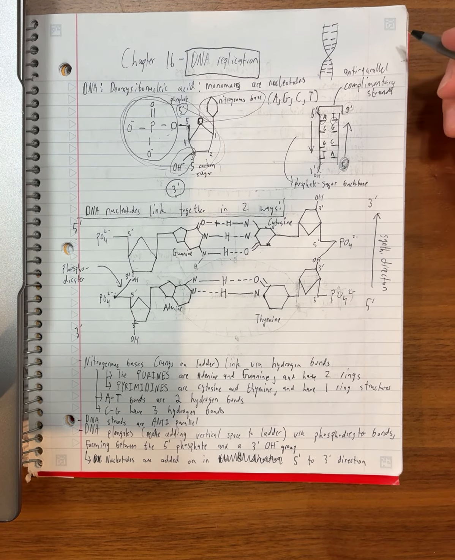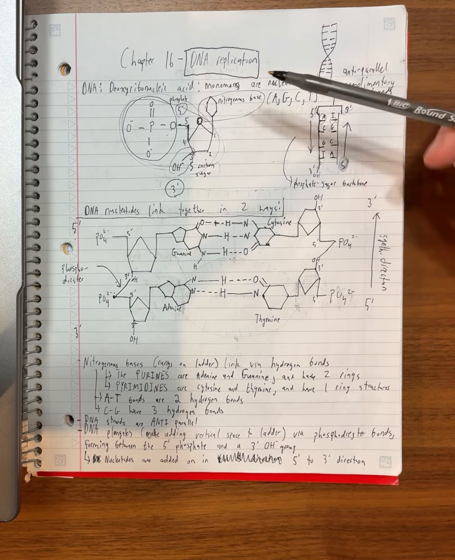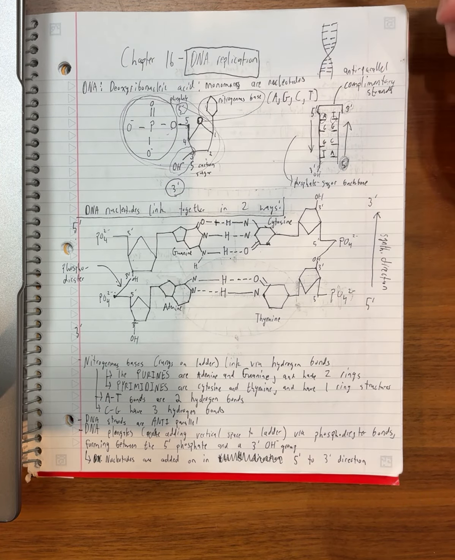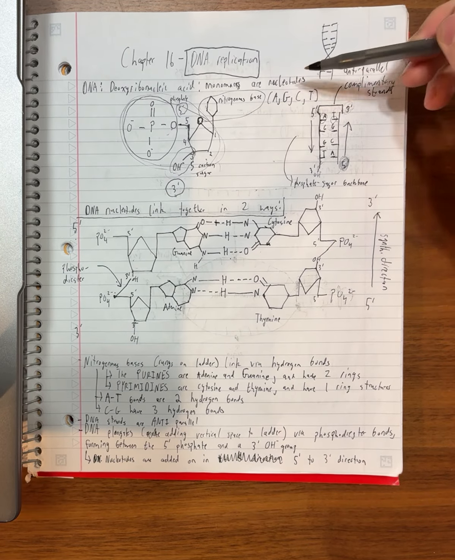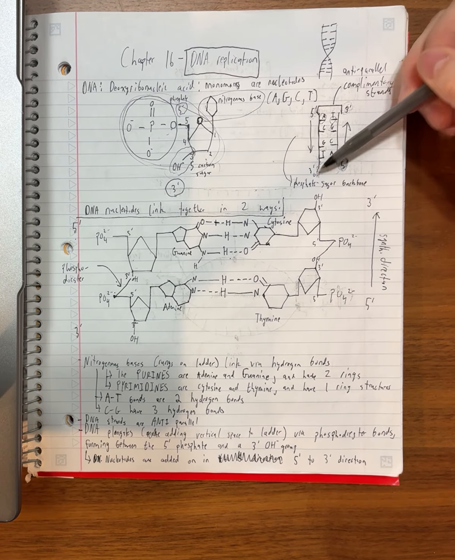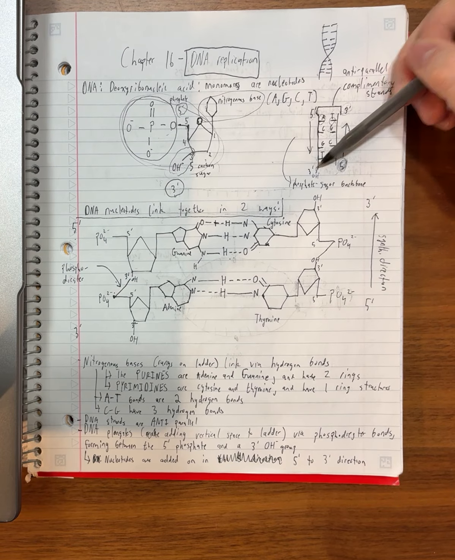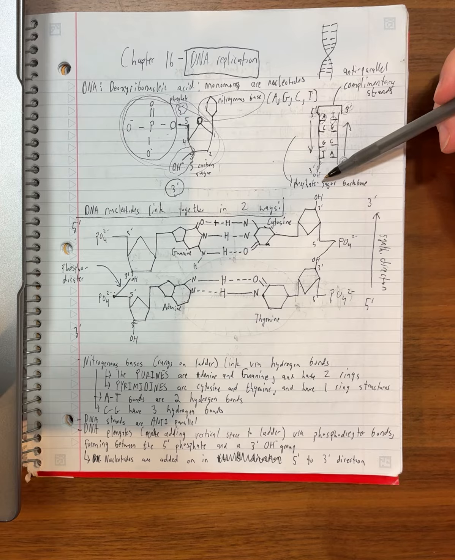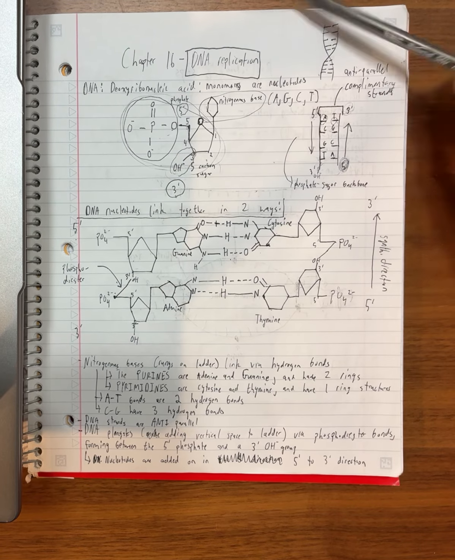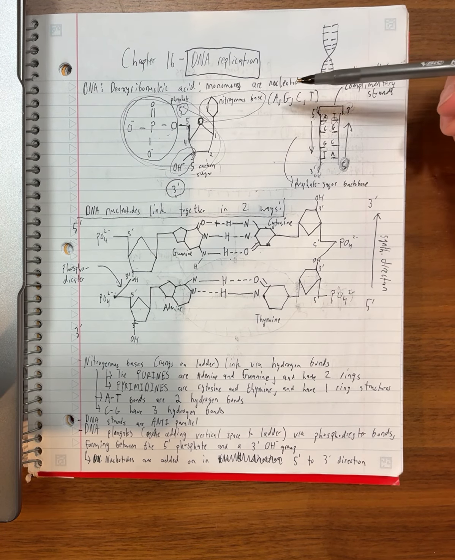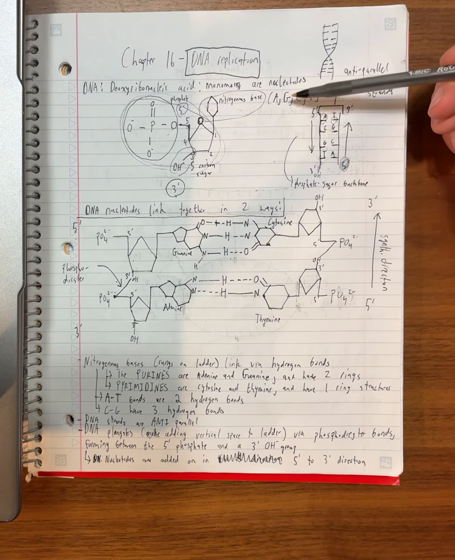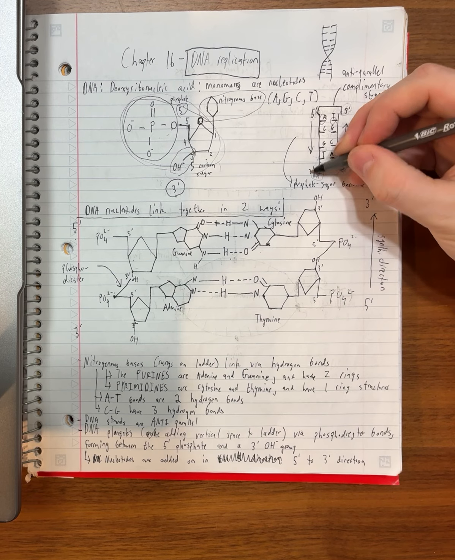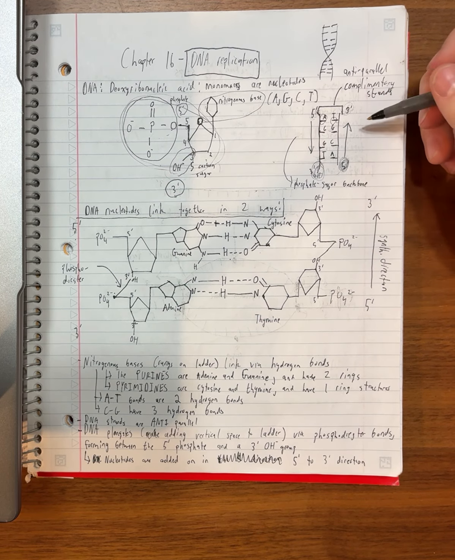And this is important because when we are building DNA, when we're linking these nucleotides together, we can only link them in the 5' to 3' direction. I'm going to say that again. When we are building DNA strands, when we are adding nucleotides together, a new nucleotide can only be added to the 3' end of the molecule.